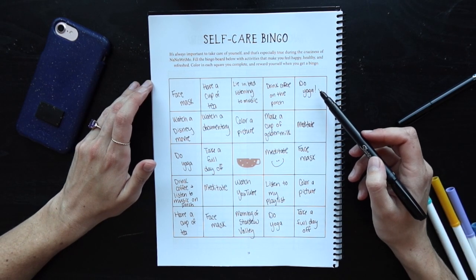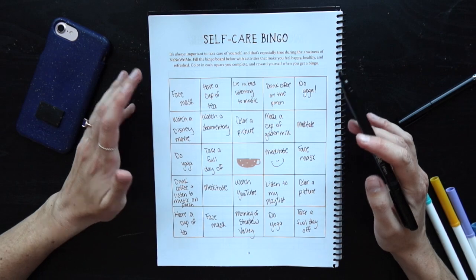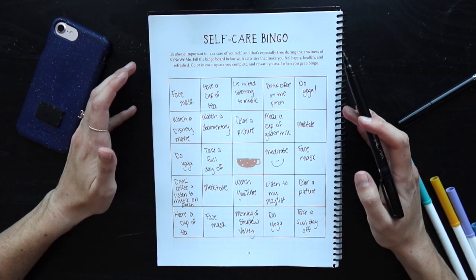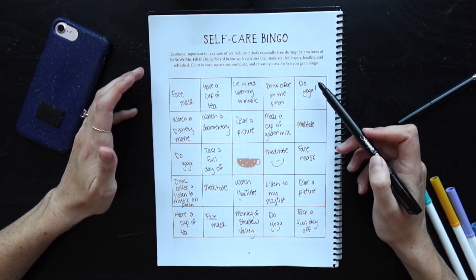I haven't done yoga in quite a while now, and my body feels it. I'm definitely very stiff and sore, and I need to stretch more often.